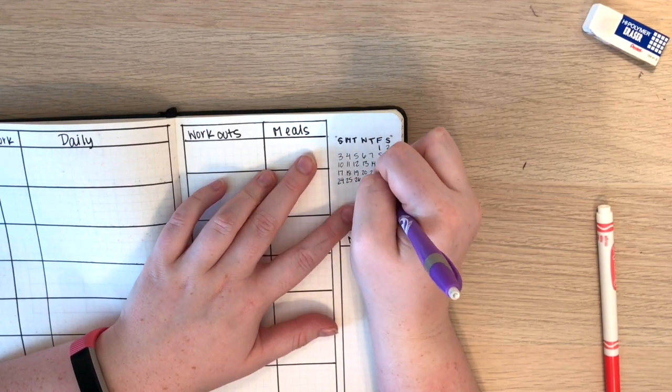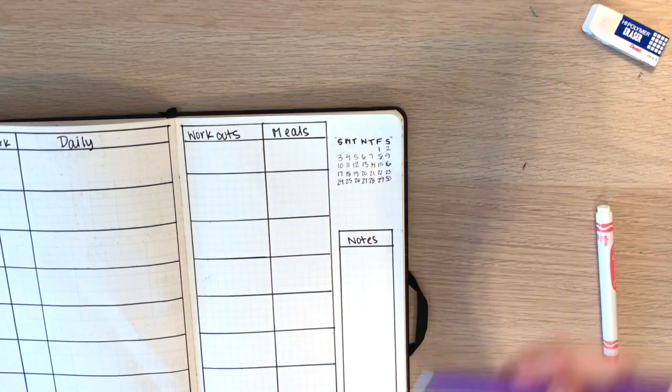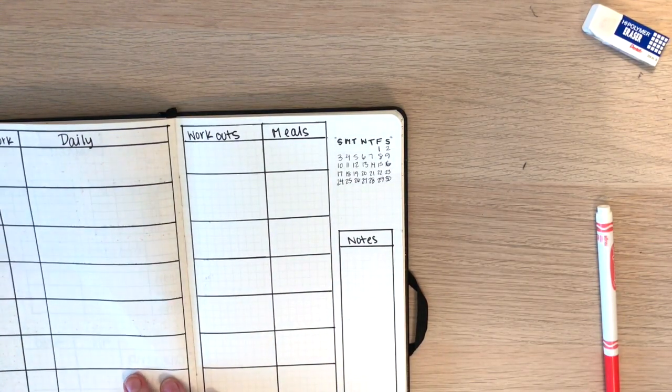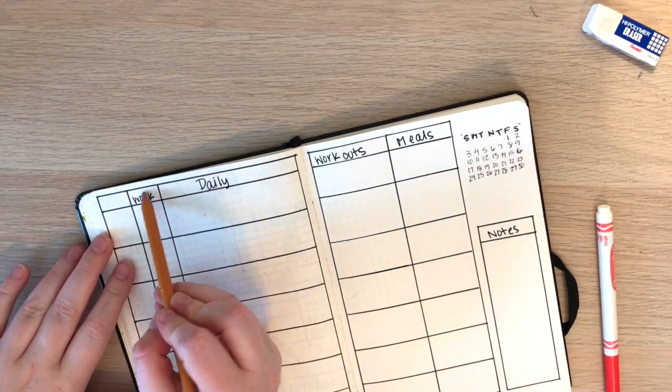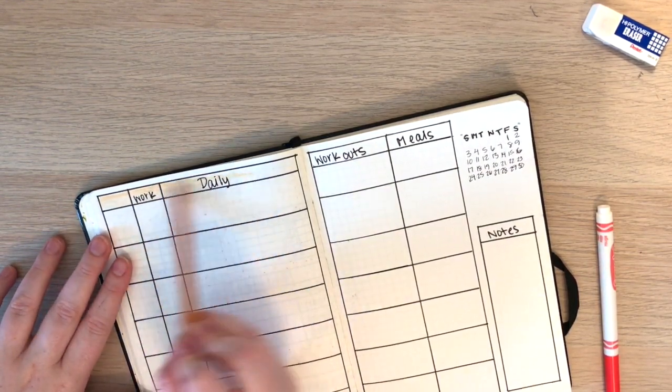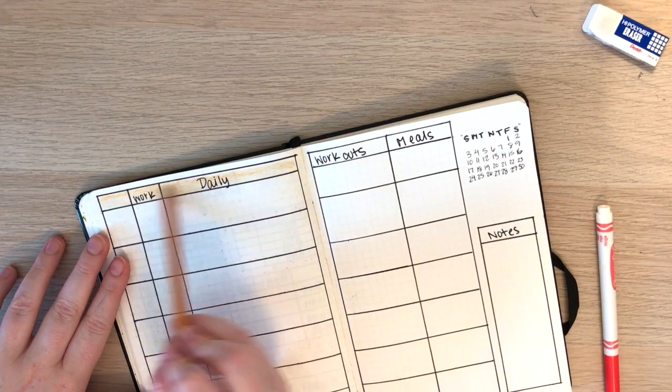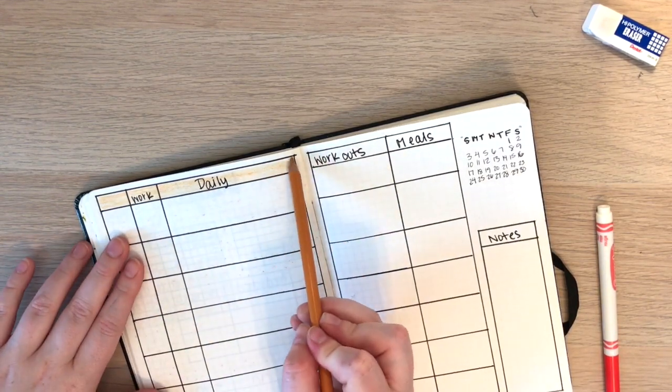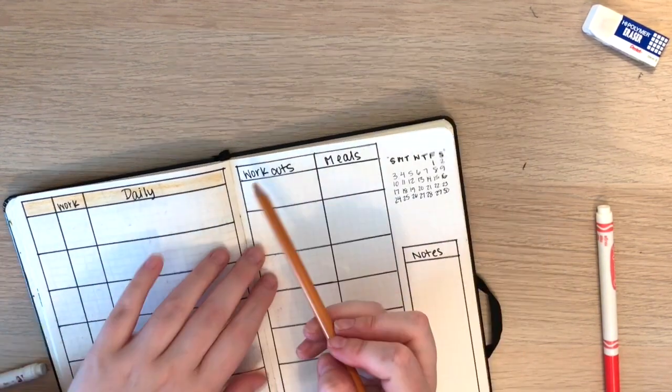And I found that I didn't have enough room in my daily section to write everything that I needed, which is why I decided to make it significantly larger and take up most of the space on the left-hand side of the page. And the workouts and the meal section stayed the same size. I just put them together instead of having them spaced out.